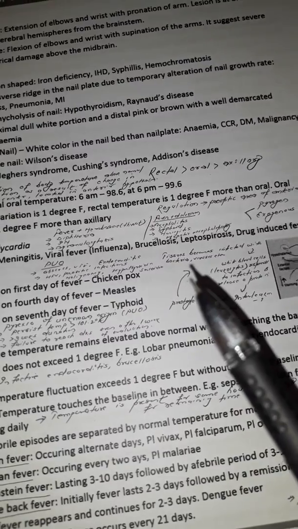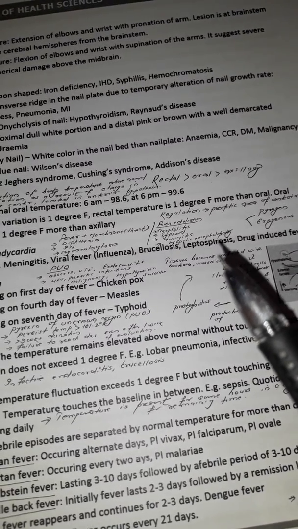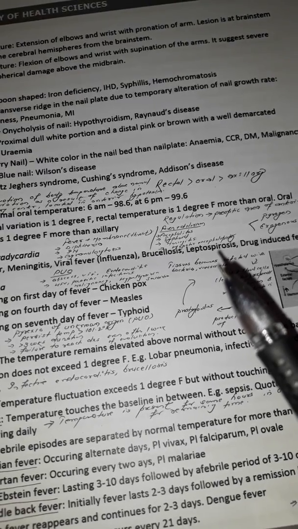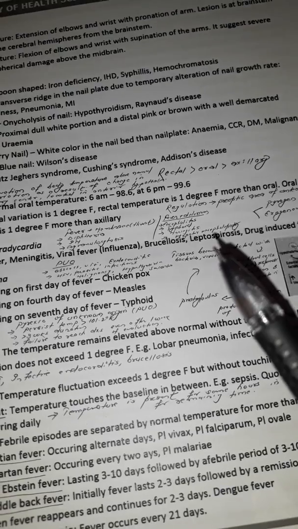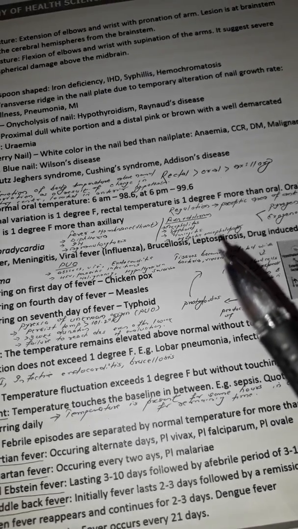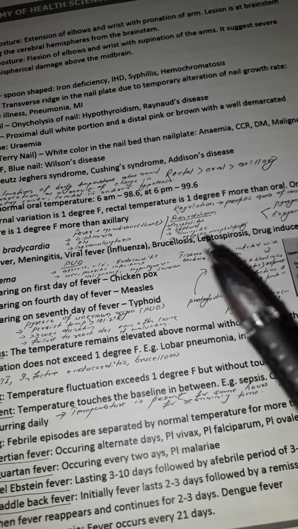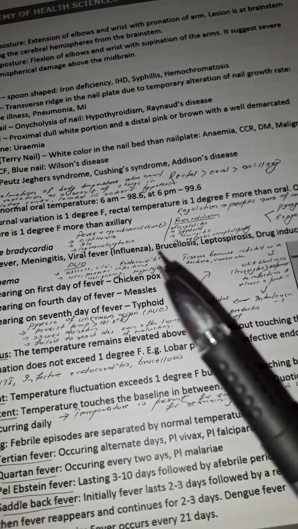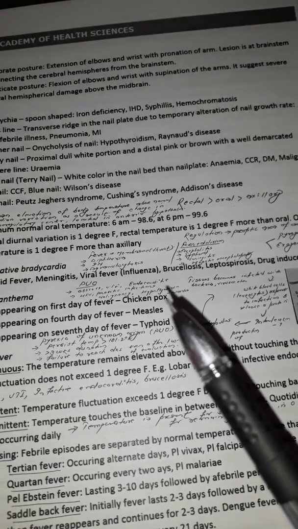So if fever and delirium are present, you can say the differential diagnosis is encephalitis, typhoid, meningitis, hepatic encephalopathy. And if fever and throat membrane are present, the differential diagnosis can be diphtheria, infectious mononucleosis, agranulocytosis.